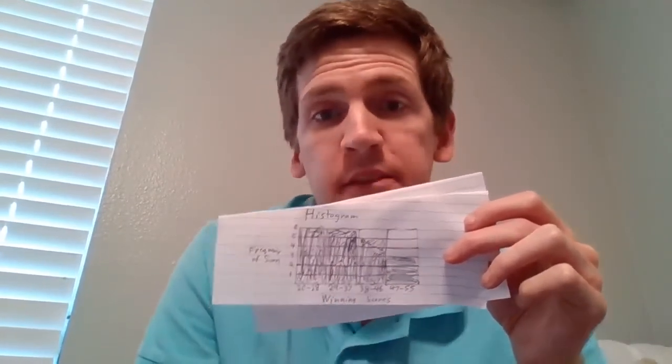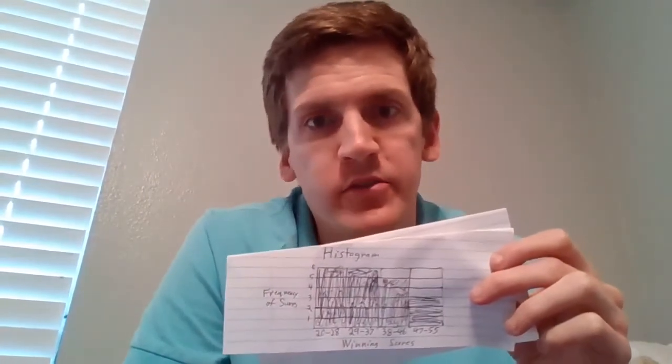So my completed histogram should look something like this. As you can see, the first two intervals, 20 to 28 and 29 to 37, both had 6. 38 to 46 had 5. 47 to 55 had 3 of them. And that's really all there is to the histogram. You just fill it in as high as it needs to go and do that to every column and you're done.